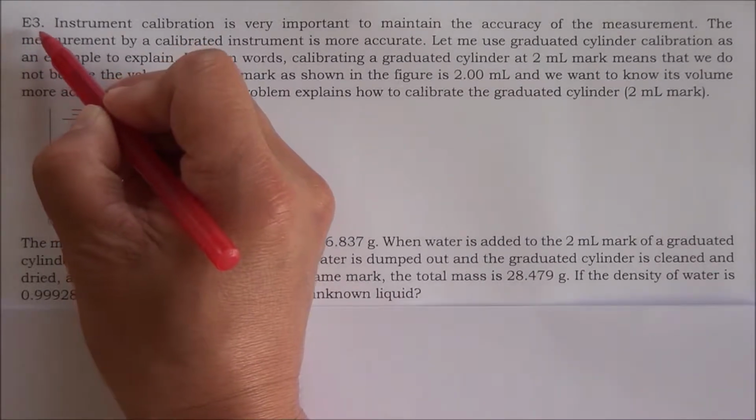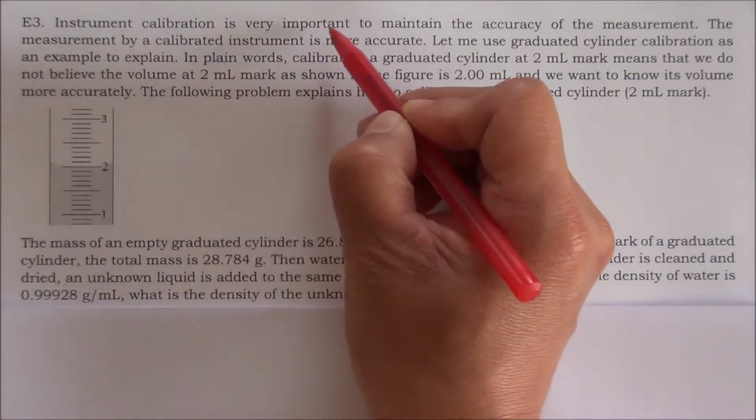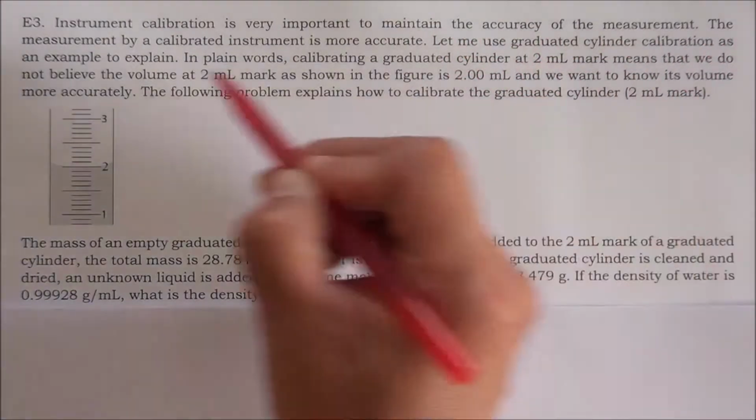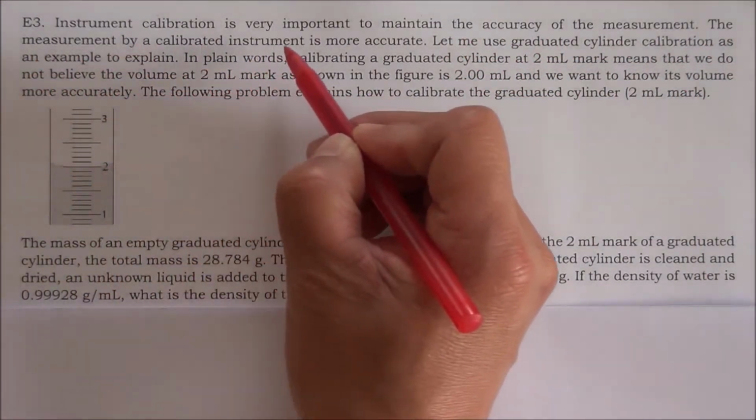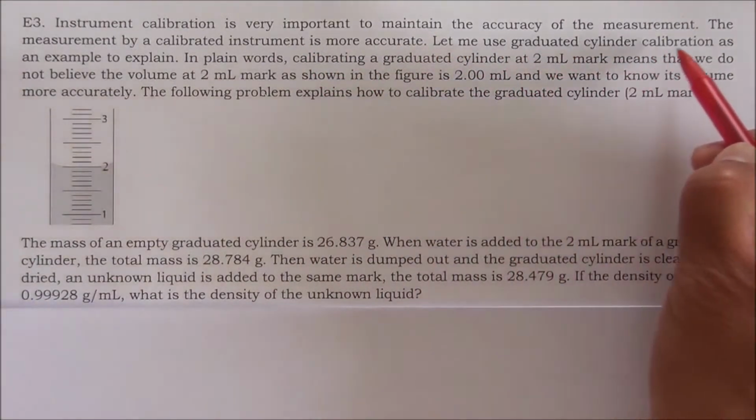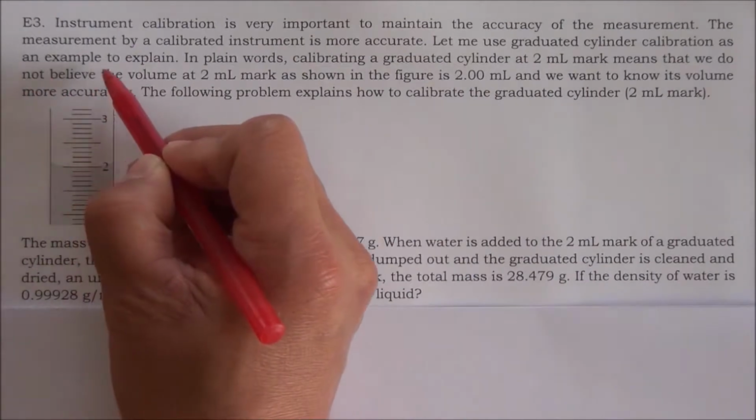Example 3. Instrument calibration is very important to maintain the accuracy of the measurement. The measurement by a calibrated instrument is more accurate. Let me use graduated cylinder calibration as an example to explain.